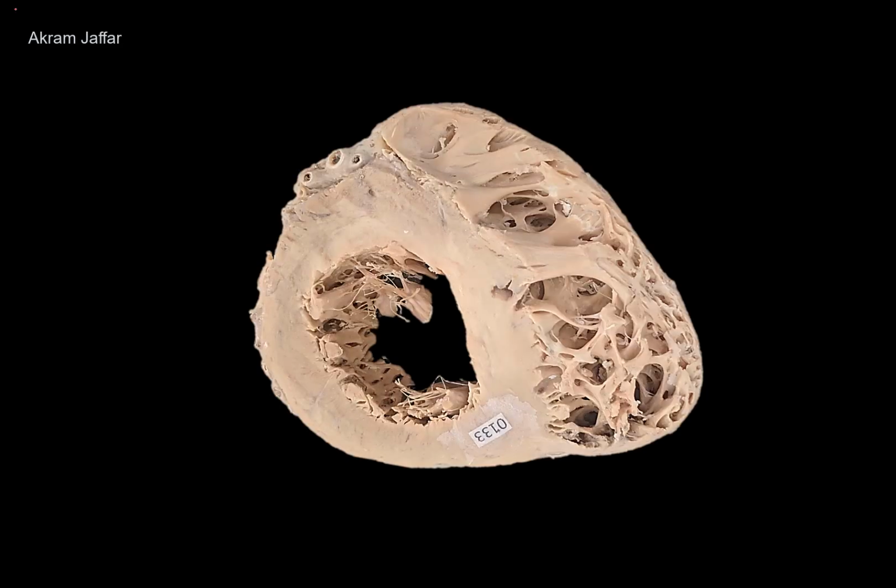This is a cross-section of the heart. The cross-section passes through the ventricles, and it shows you how the thickness of the two ventricles differ from each other. So obviously, this is the right ventricle, which is not as thick as the left ventricle. And you can see here, this is the interventricular septum.